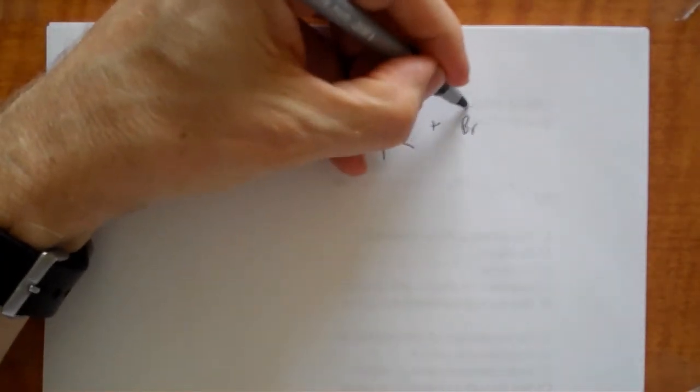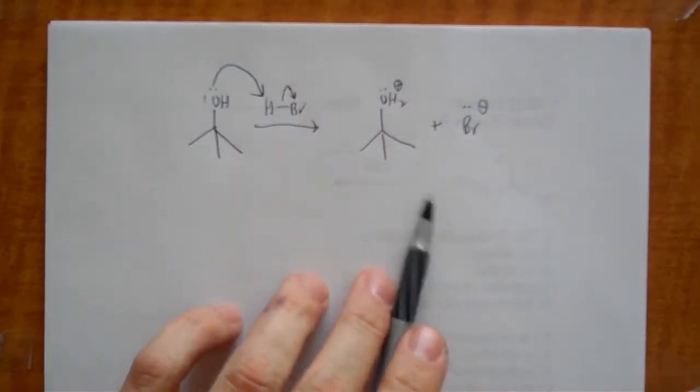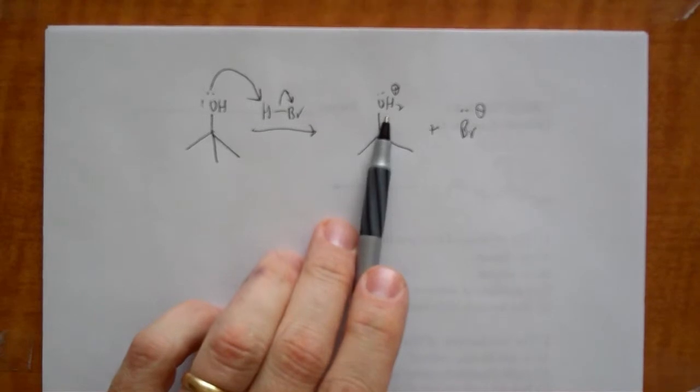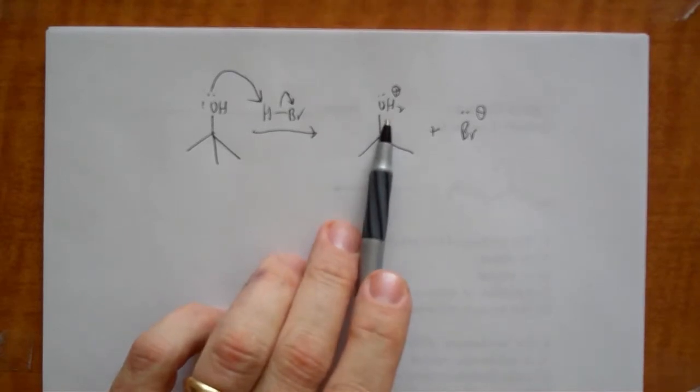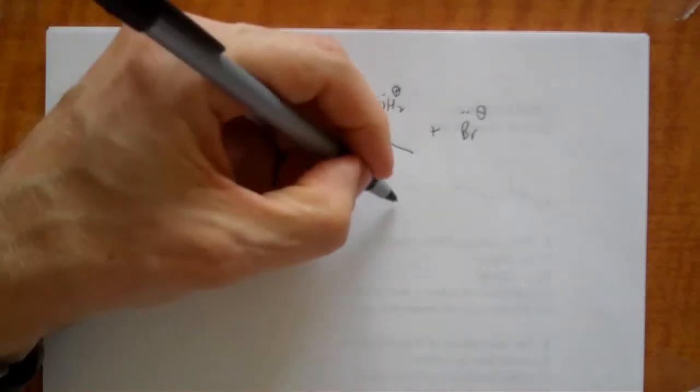Plus Br. There are 4 lone pairs of electrons on there. I'm just going to draw the one, if you don't mind. What do you see here? Water as a leaving group, right? So if this guy goes off, it's just water. And that's what happens. Boom.